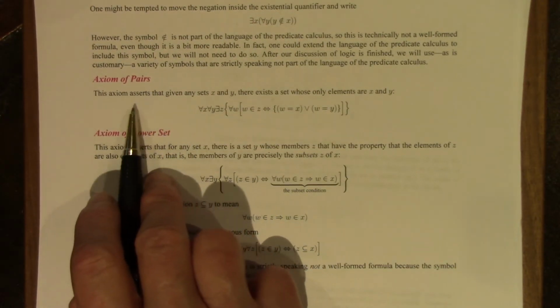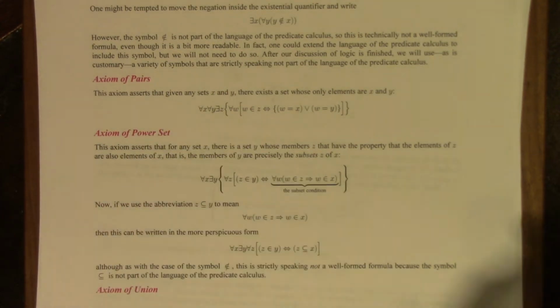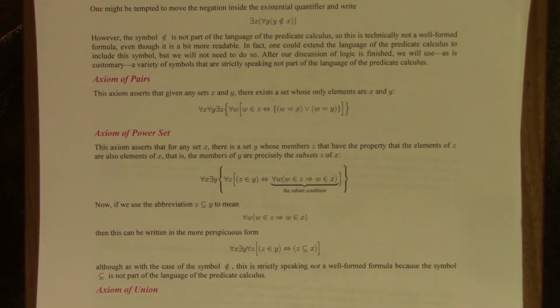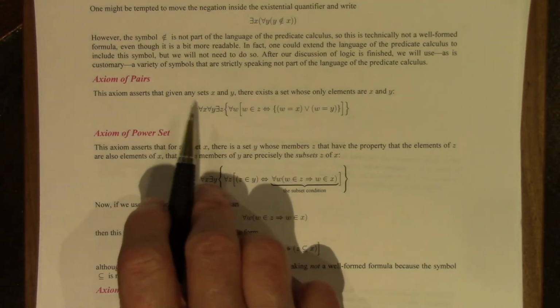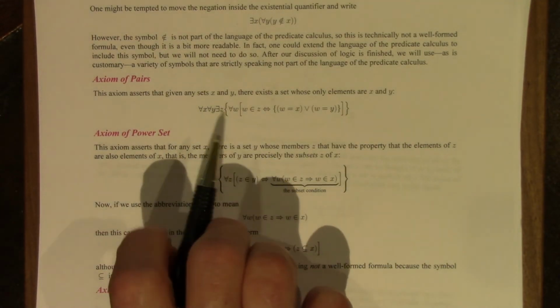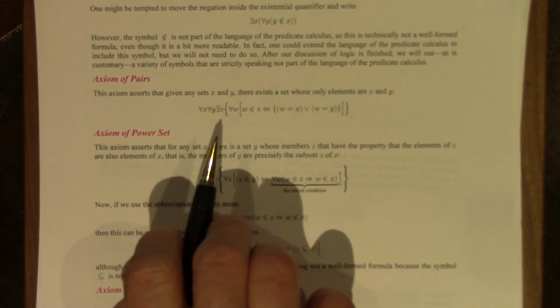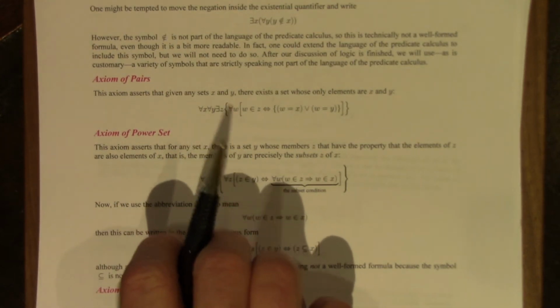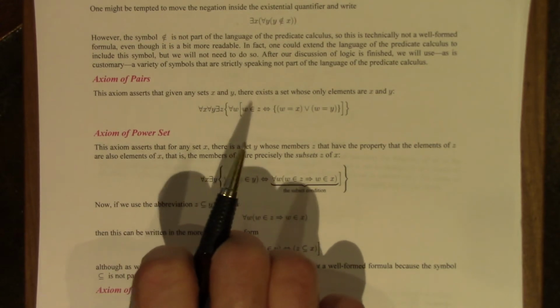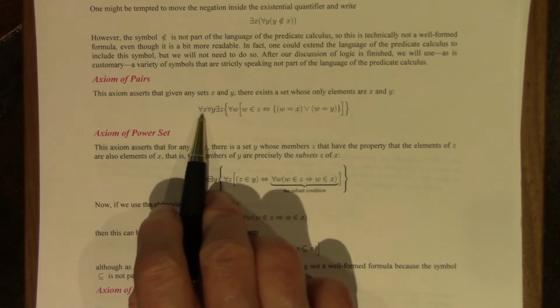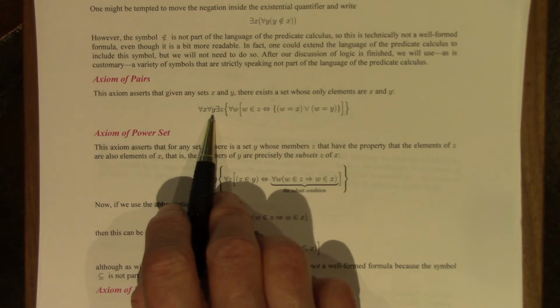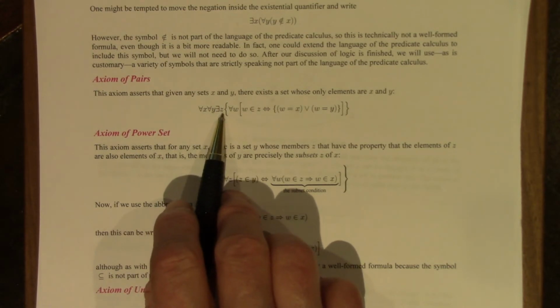Axiom of pairs. This axiom asserts that given any two sets, x and y, there is a set with only two elements, namely x and y. And there's no restriction that x and y can't be the same, which would give you, rather than a set with two distinct elements, a set with one element. For all x and for all y, there exists a z.